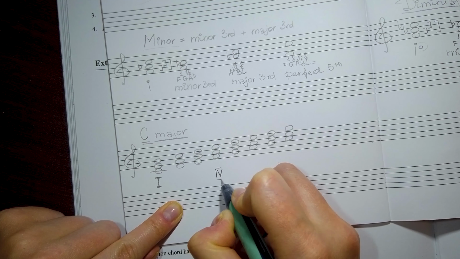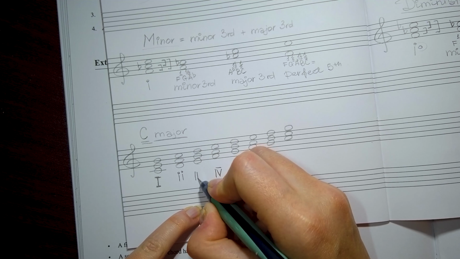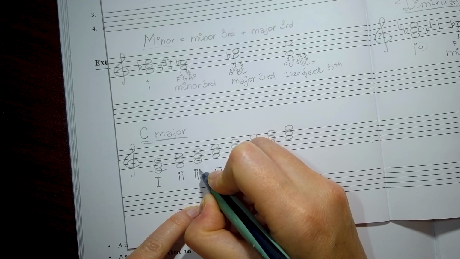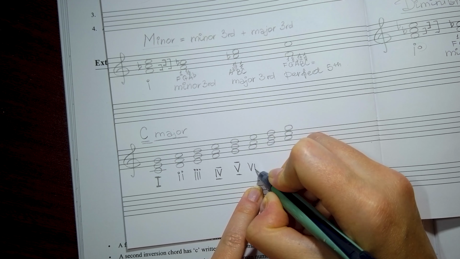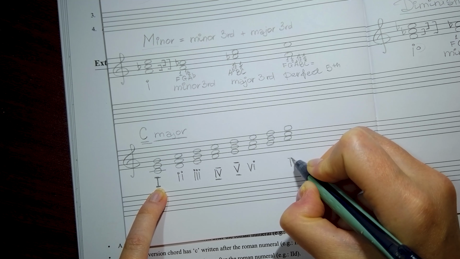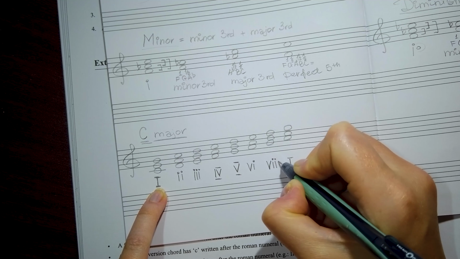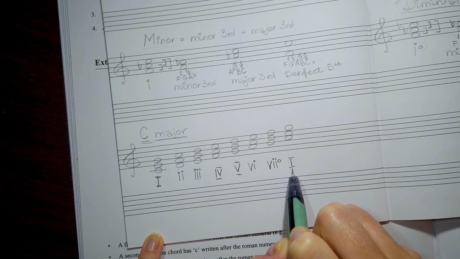The next is second, minor, third, minor, so the small letter, then sixth, minor again. First and last, I copy it, so it's the same, and seventh, diminished. Major, minor, minor, major, major, minor, diminished, and major. We can erase the last.